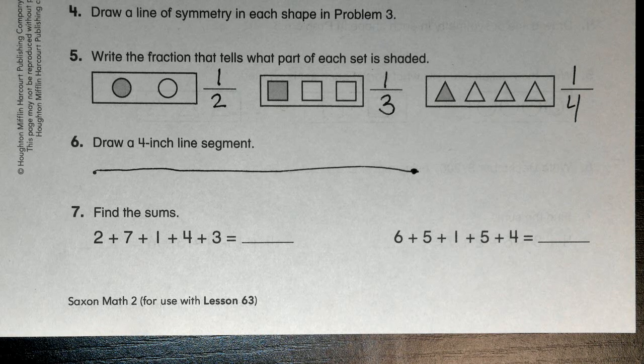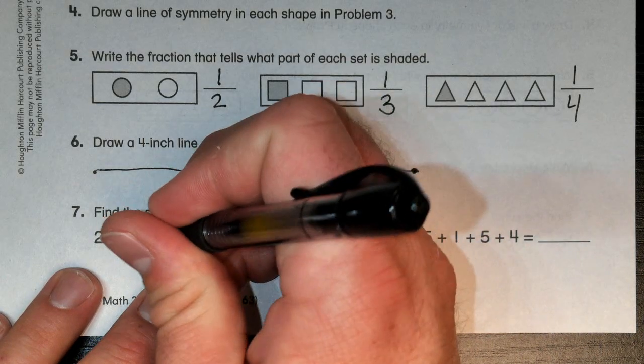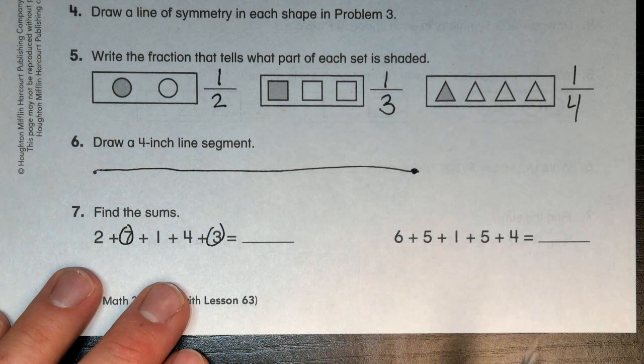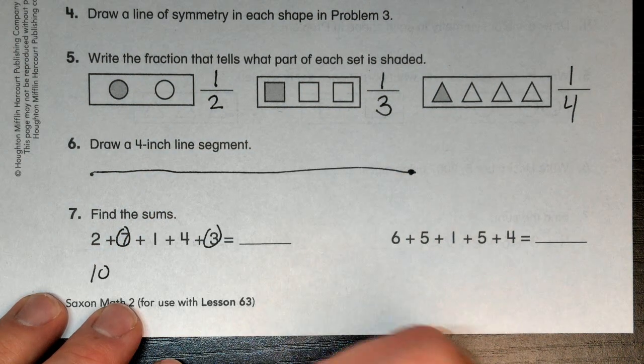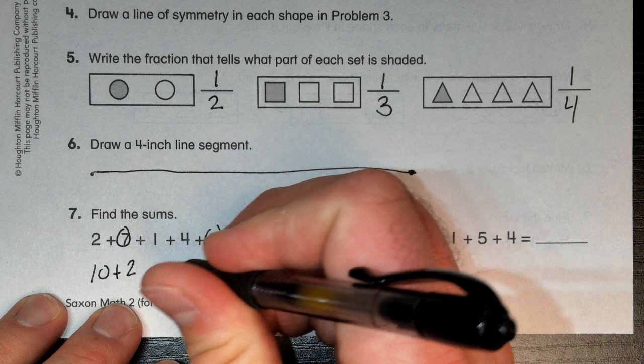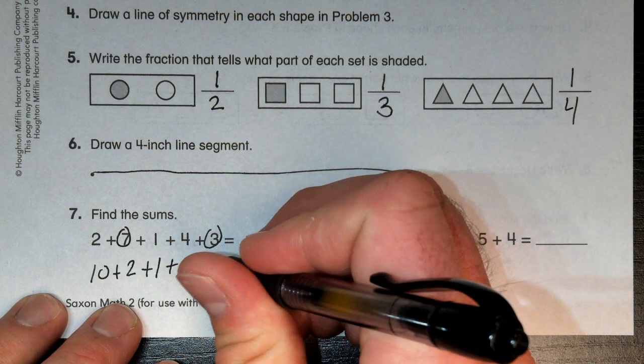You can also look into the problems to see if there's any particular numbers that equal a set of 10, because 10 is always easy to add together. And we actually do have that. We have 7 and we have 3, and that equals 10. So what I can do is now write 10 plus 2 plus 1 plus 4.